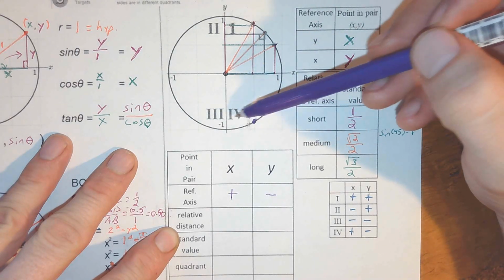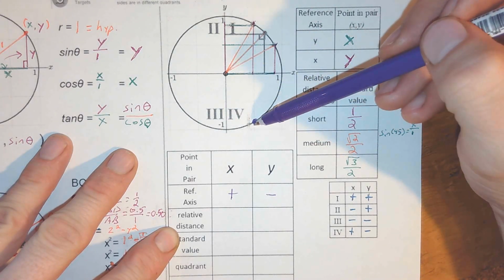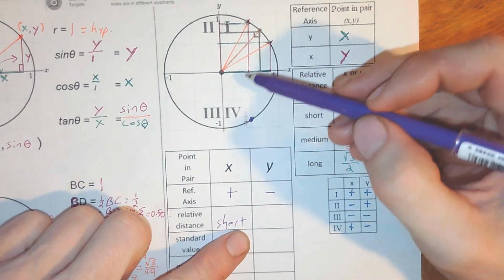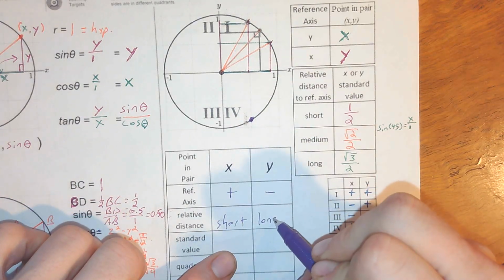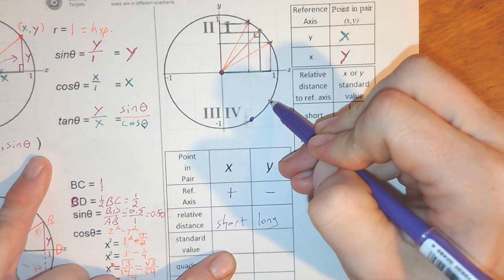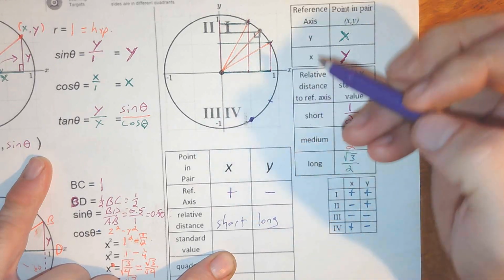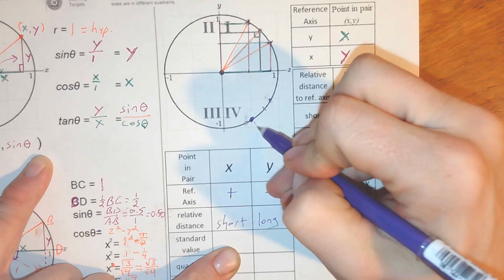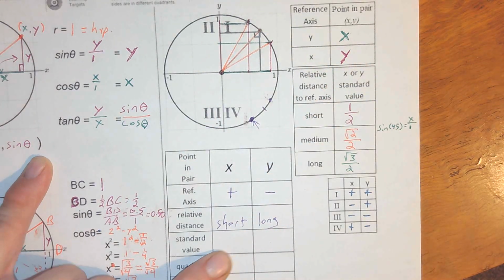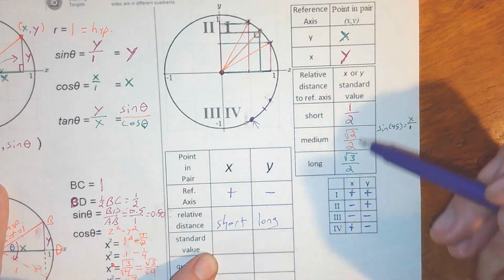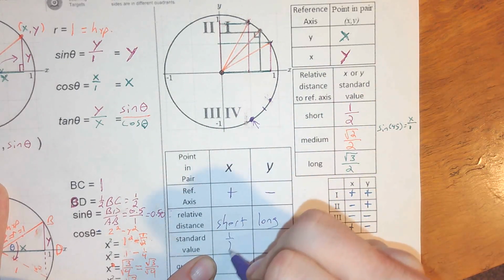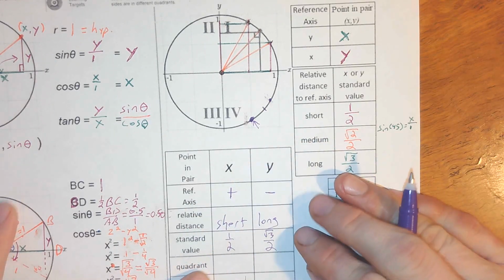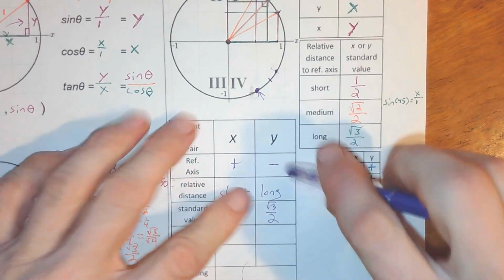So my relative distance is short, right? It's the short one. For my y, it's got to be the long one. Okay, because this is the medium, and this is the short. So my standard value for short is 1/2, and my standard value for long is square root of 3 over 2.